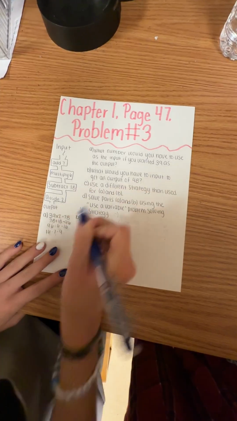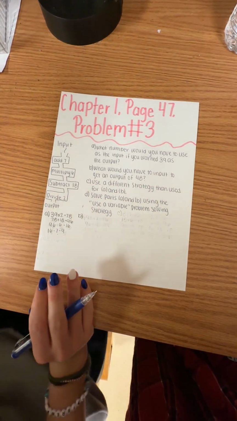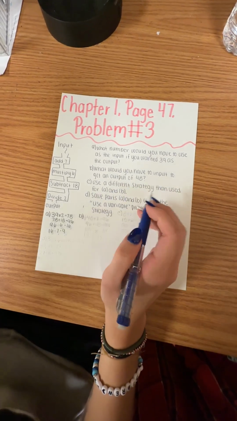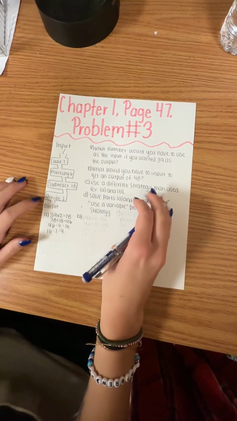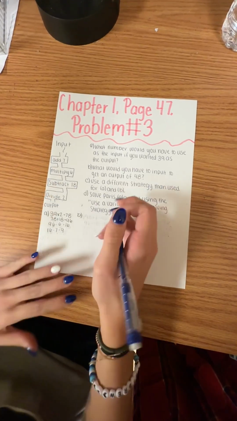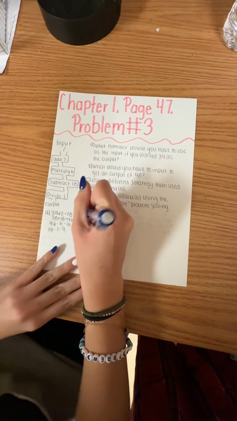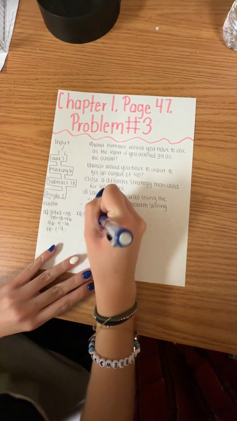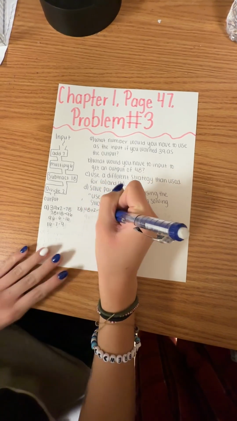So for B, it's asking the same thing, just with a different number. What would you have to use as the input to get an output of 48? So we're going to do the same thing. We're going to work from the bottom to the top and flip the operation. So we're going to do 48 times 2 and get 96.